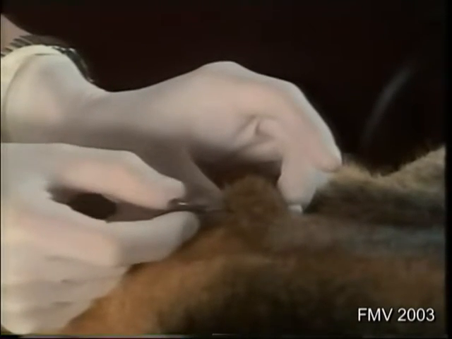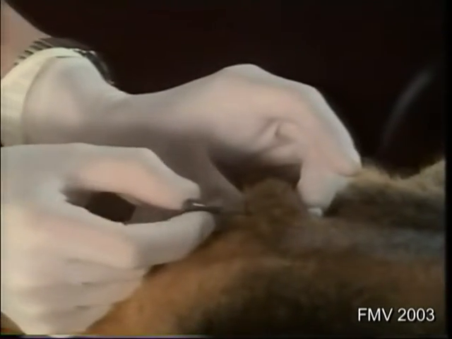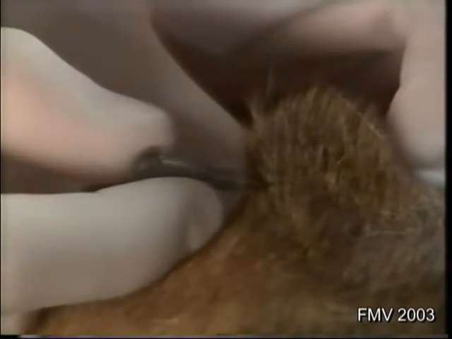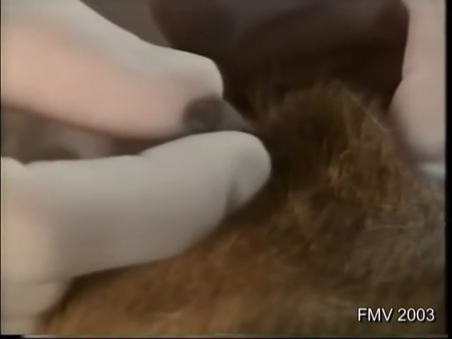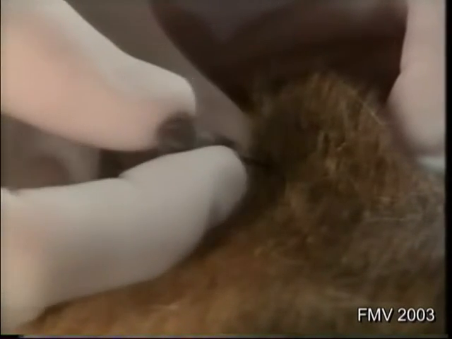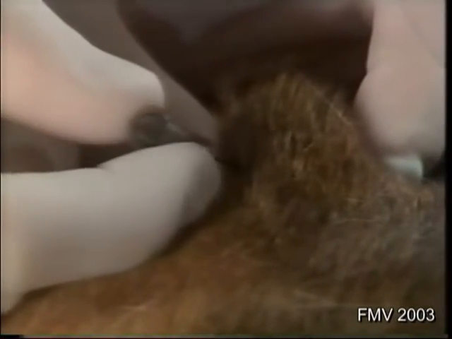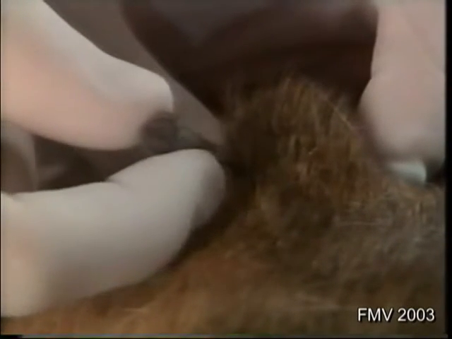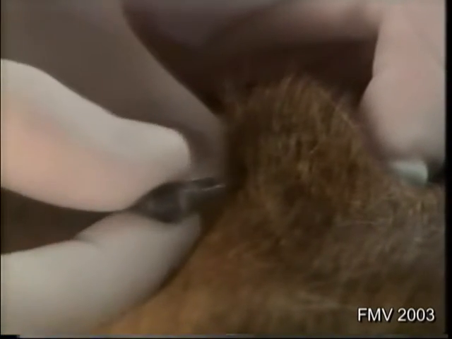If blood enters the needle, stop sampling, remove the needle, and spread your specimen on a glass slide before clotting occurs. If blood contamination of the specimen is significant, the sample quality may be poor, and the procedure should be repeated until a sample that has little or no blood contamination is obtained.